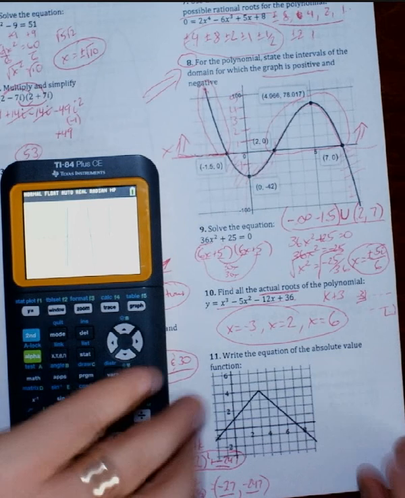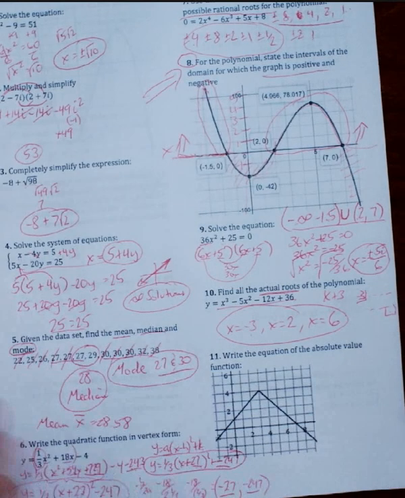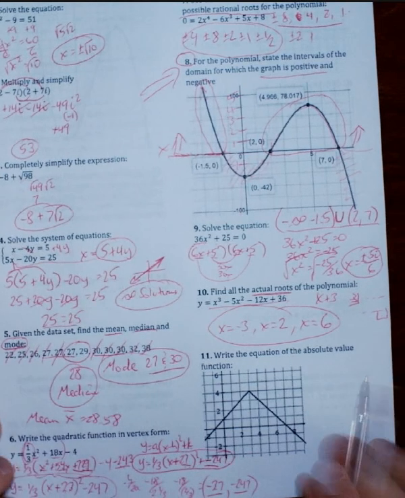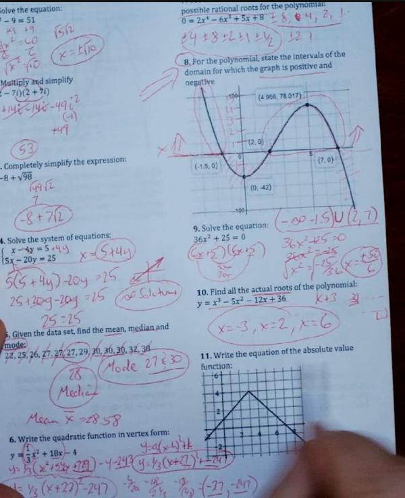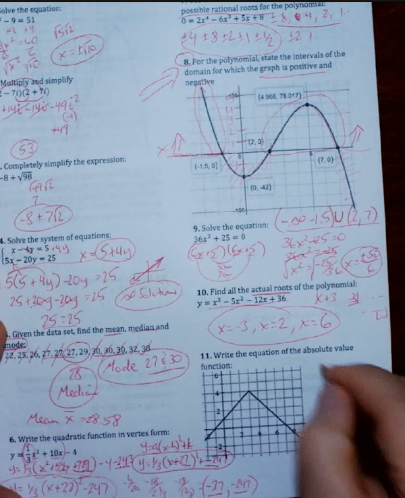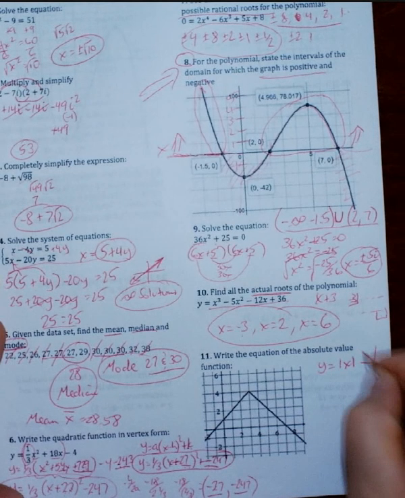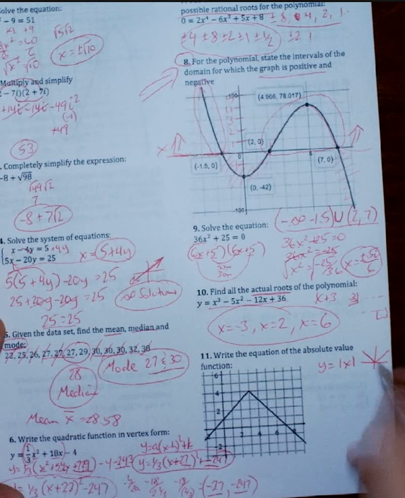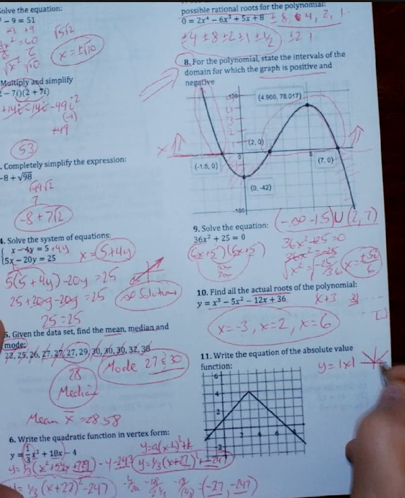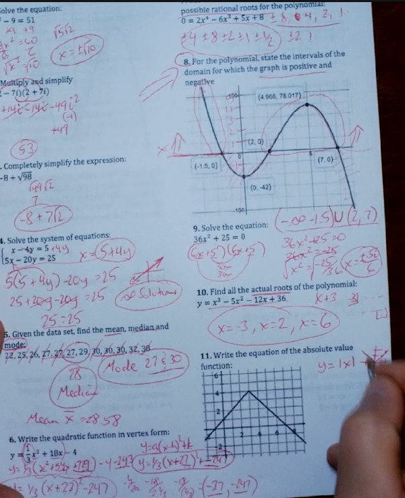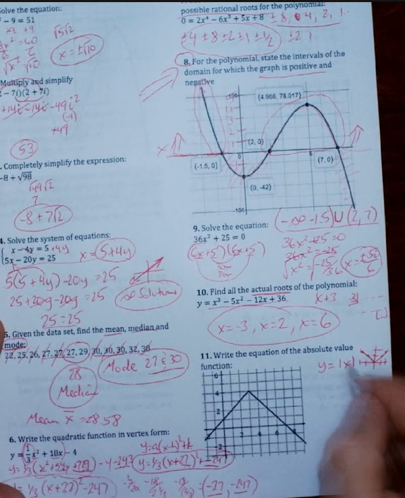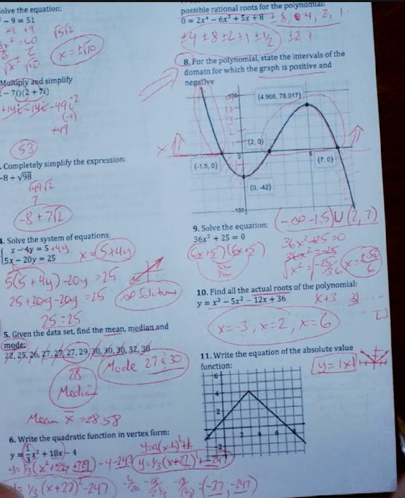Let's move on to the last one on this page, which is number 11. It says, write the equation for this absolute value function. Here, one thing that you should know is that the absolute value of x gives you a v that looks like this. Because the absolute value of 0 is 0, the absolute value of 1 is 1, the absolute value of 2 is 2, the absolute value of negative 1 is 1, and the absolute value of negative 2 is 2. So the absolute value graph, the parent function, just looks like a v.